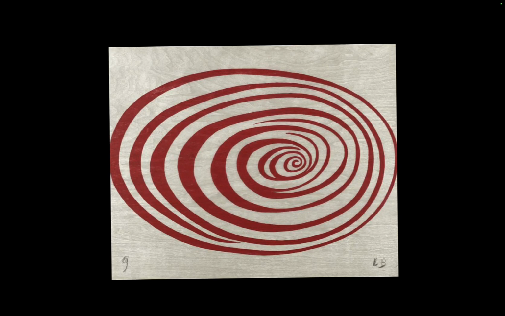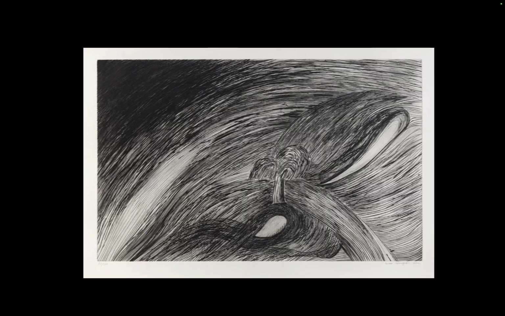So this is what you might call non-objective or abstract drawing. It doesn't really have an object that it's referencing in the real world. It's just sort of referencing itself. It might look like something, or it might remind you of something, but it doesn't necessarily represent something in real life.